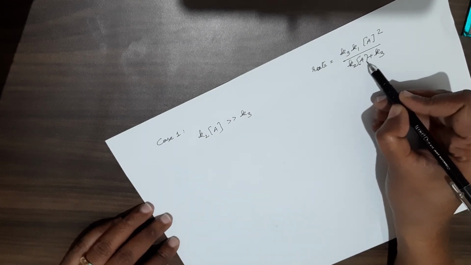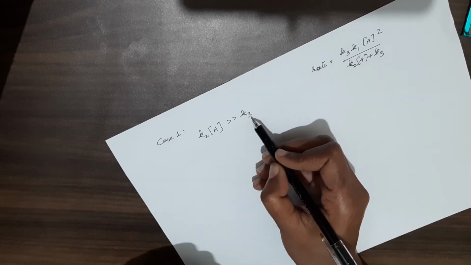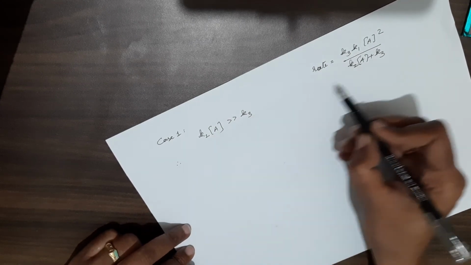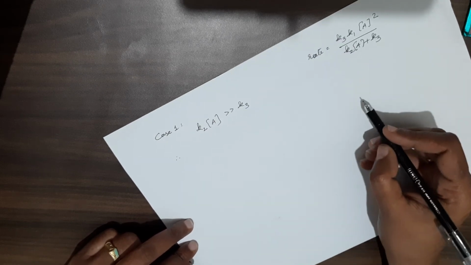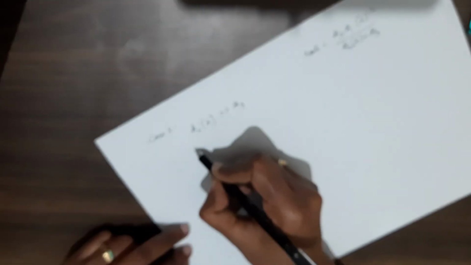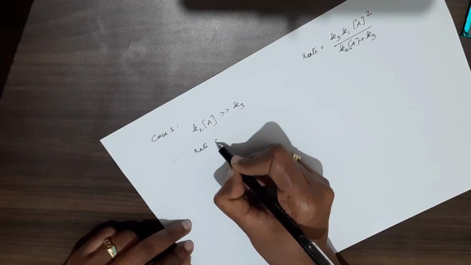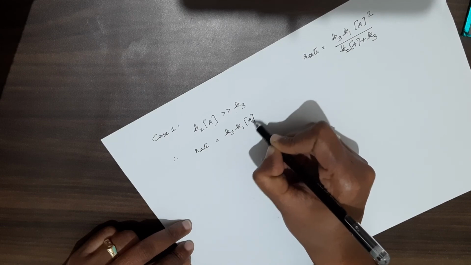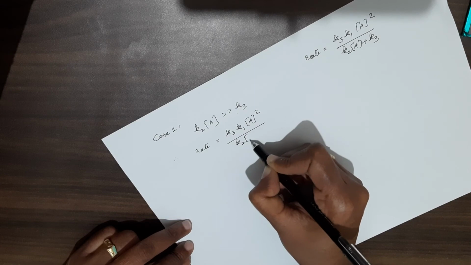Here the term K2A is very much greater than K3, so K3 can be eliminated in the denominator. Therefore, rate is equal to K3 K1 A square divided by K2A.